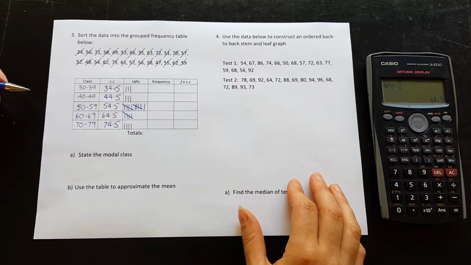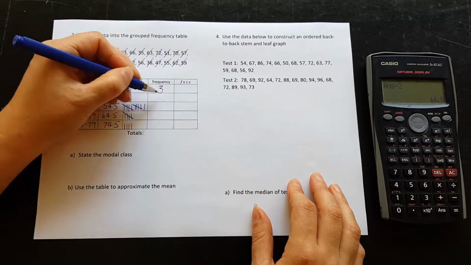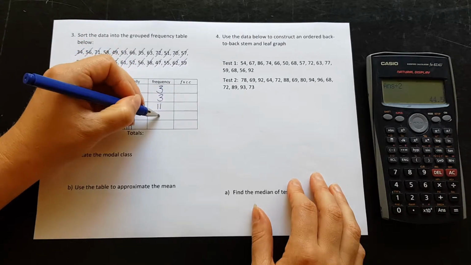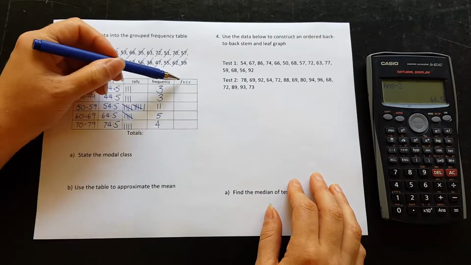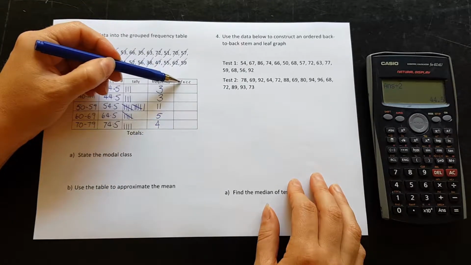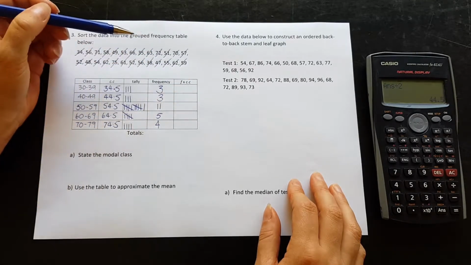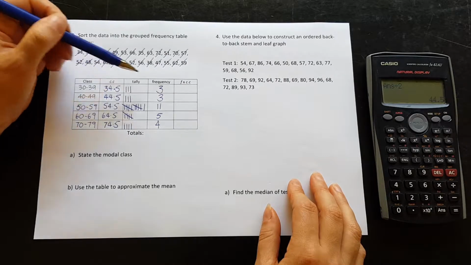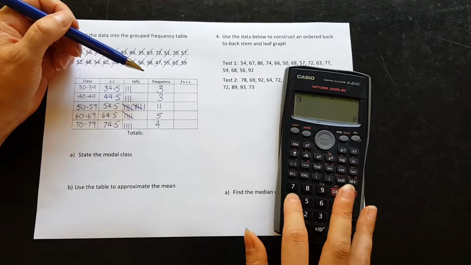Okay, we just count up our tally to get our frequency. So that's going to be 3, 3 again. It's 11, 5, and 4. Now this column is what we have instead of the F times X column. When we have grouped data, it's the F times CC column because we need to multiply by the class center with the frequency. So let's multiply those.